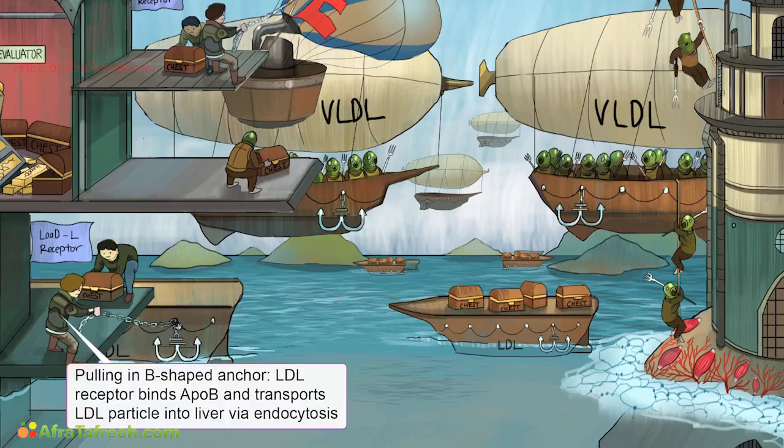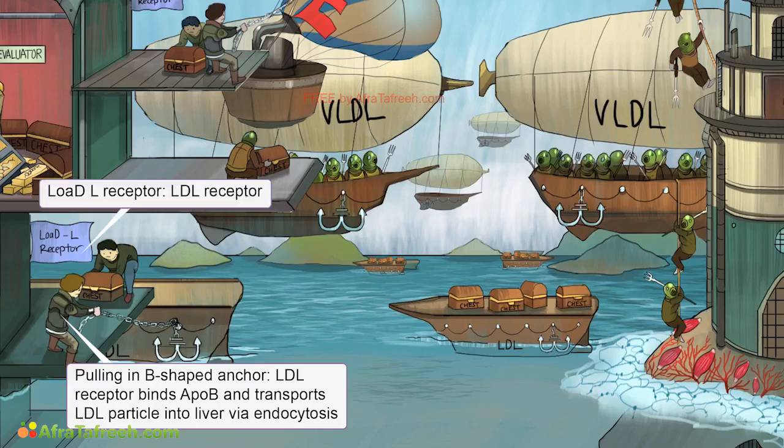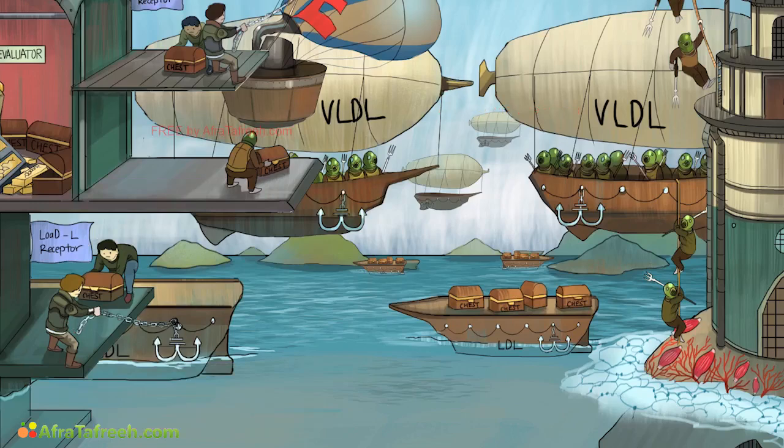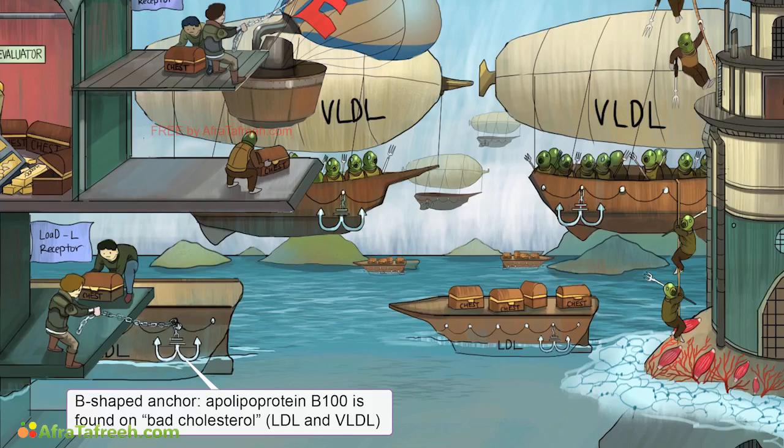So back at the liver station, our LDL ship docks at the LDL receptor and gets reeled in by that LDL receptor set of dock workers. Specifically, the LDL receptor grabs onto apolipoprotein B, embodied by that surface B anchor we discussed earlier. The particle is then taken up by receptor-mediated endocytosis. Remember that the surface apolipoprotein B distinguishes the so-called bad cholesterol particles. Small cholesterol-rich LDL particles that aren't picked up by the liver can penetrate the arterial endothelial layer, leading to atherosclerosis.